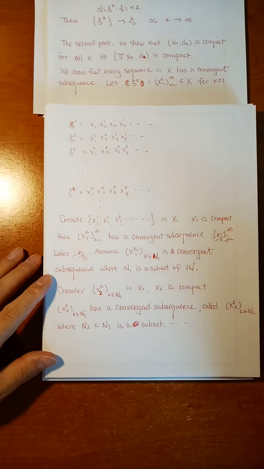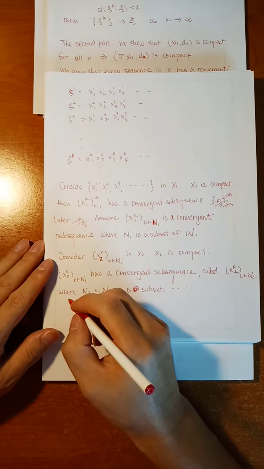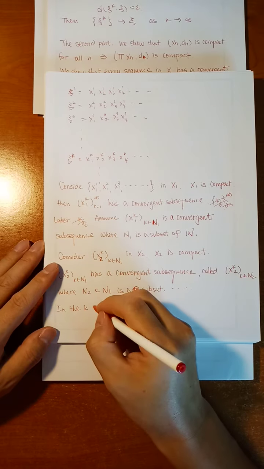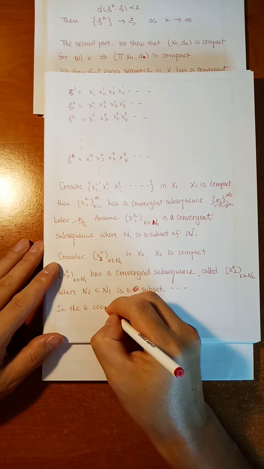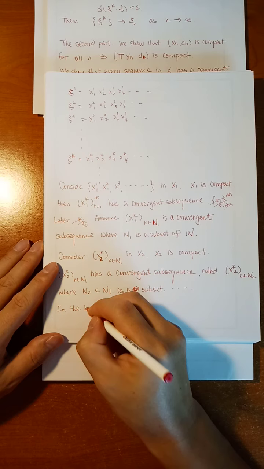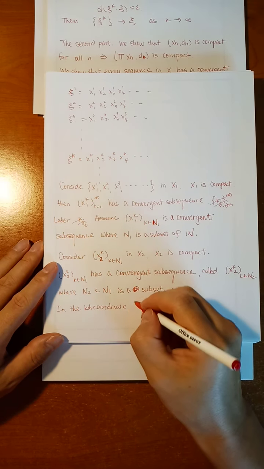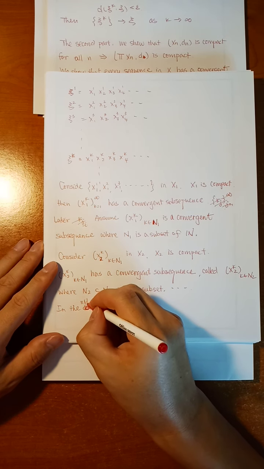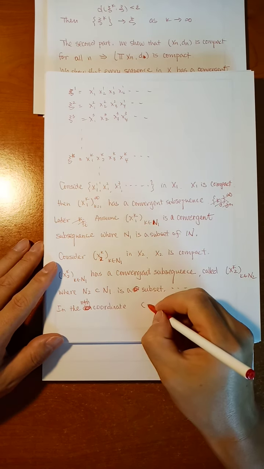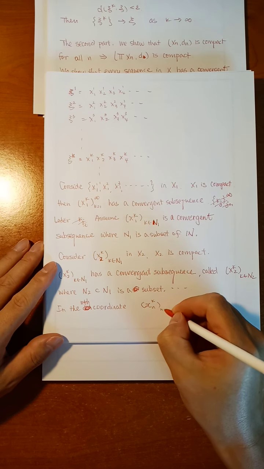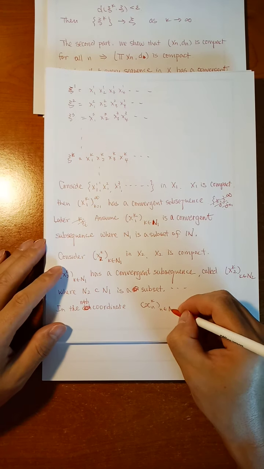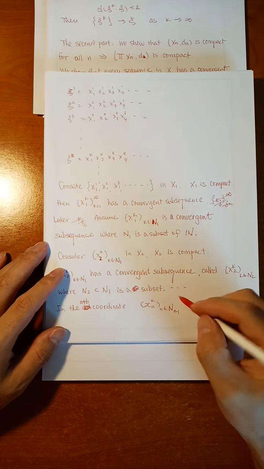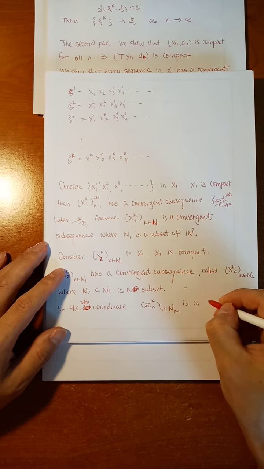So you repeat this in the nth coordinate, not k, let's say nth coordinate. In the nth coordinate, we have x_k^n, k belongs to N_{n-1}. You see, second coordinate, first you consider N1 in x_k.